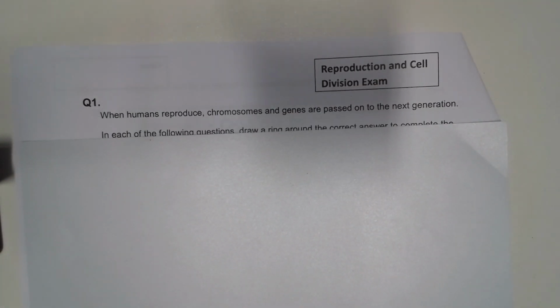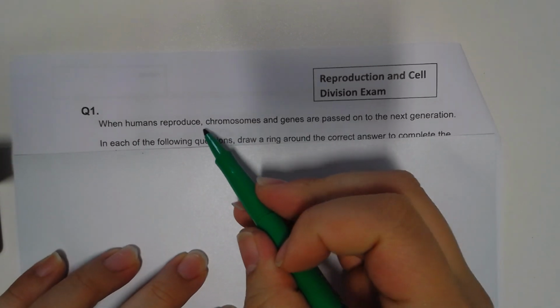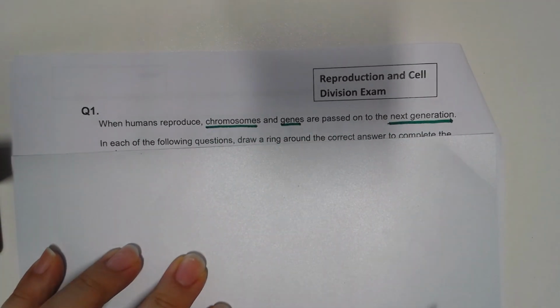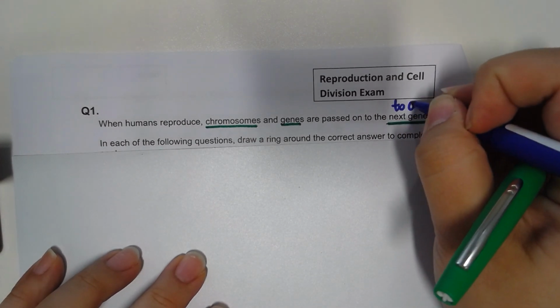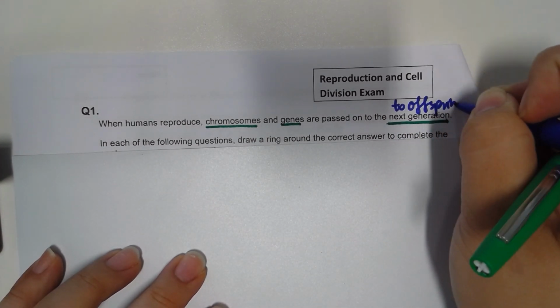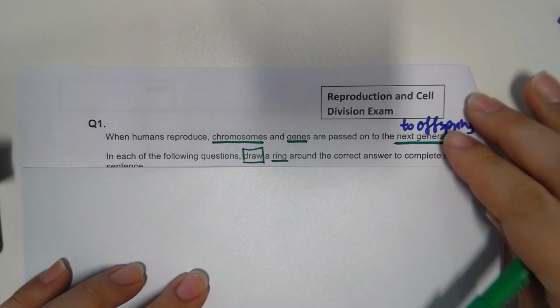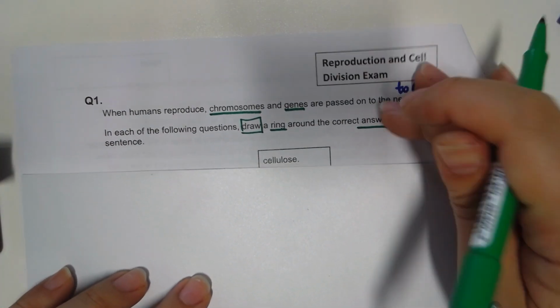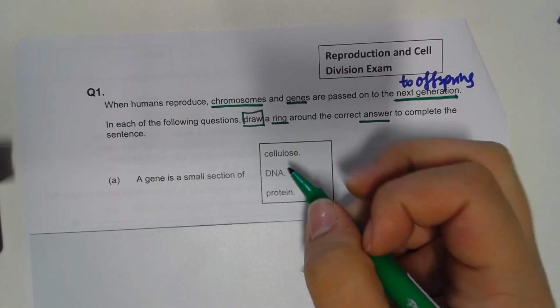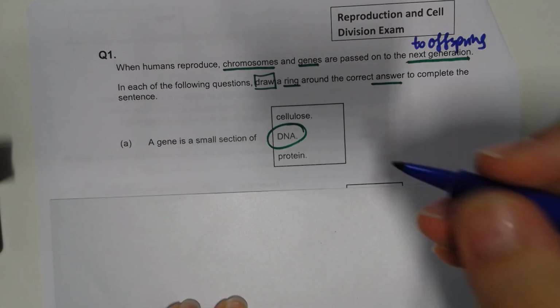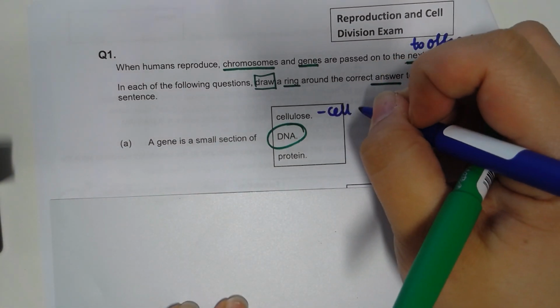So we'll start with question 1. When humans reproduce, chromosomes and genes are passed on to the next generation, in other words to offspring. In each of the questions below, you need to draw a ring around the correct answer to complete the sentence. So a gene is a small section of DNA. Cellulose is actually found in the cell walls of plants.